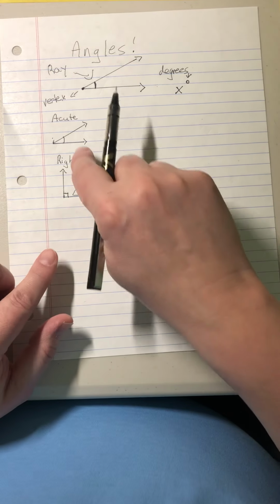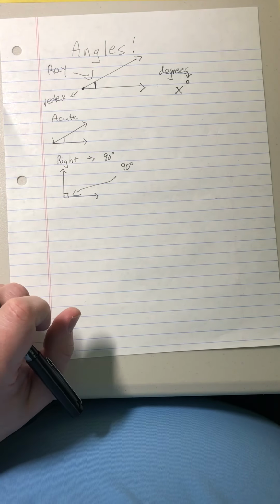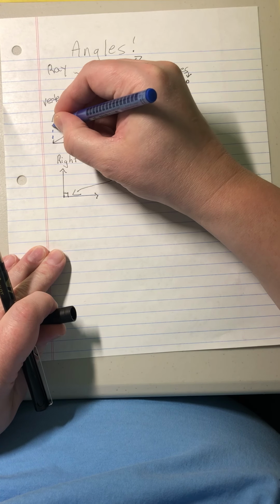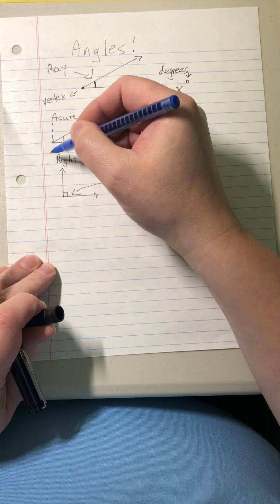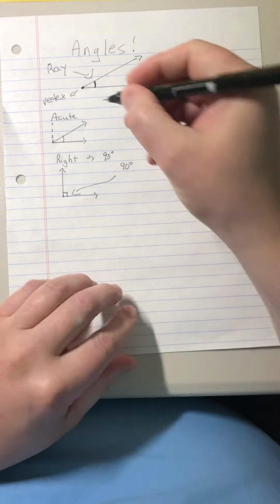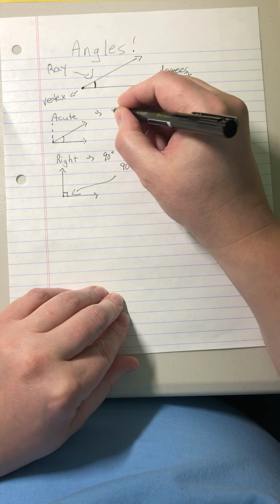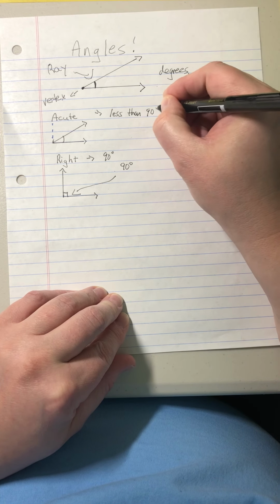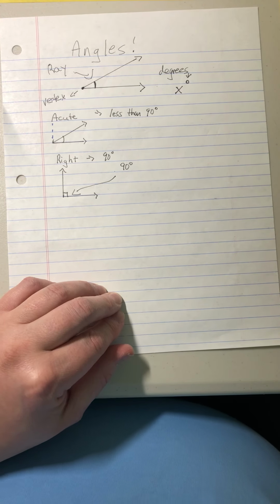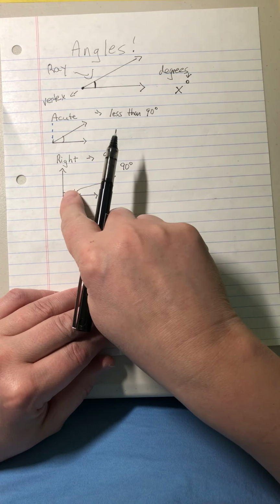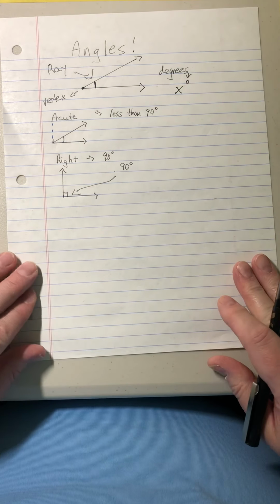Okay? Now if you look at my acute angle, and imagine there's a line going up. This angle would form a 90-degree angle, and as you can see, it's less than 90 degrees. So an acute angle is defined as less than 90 degrees. All right? So we have an acute angle, it's less than 90 degrees. We have a right angle, which is 90 degrees.